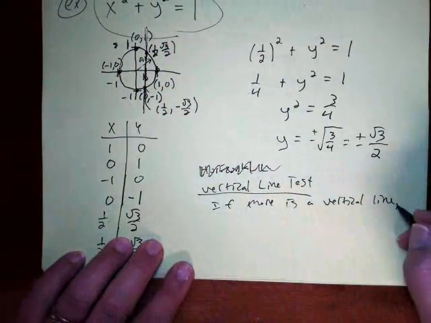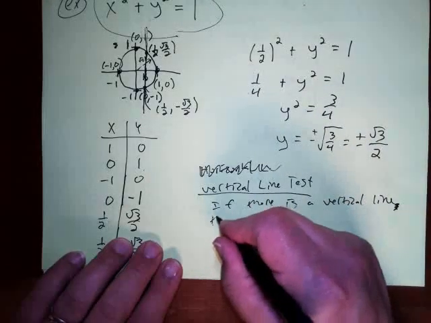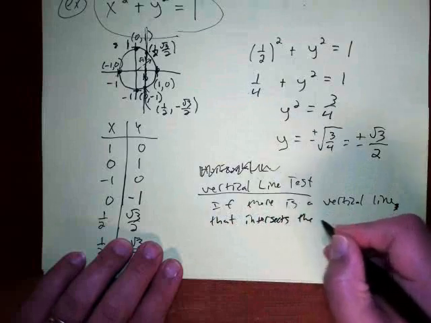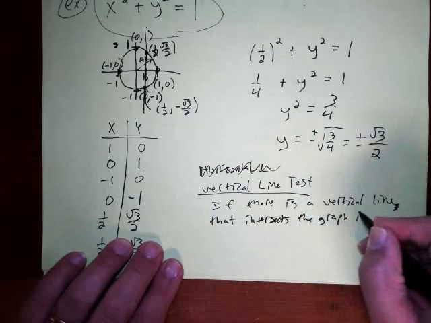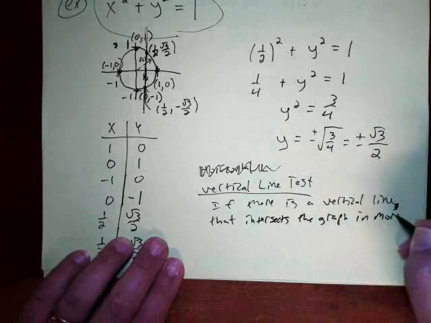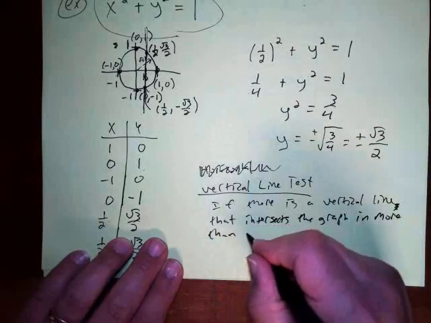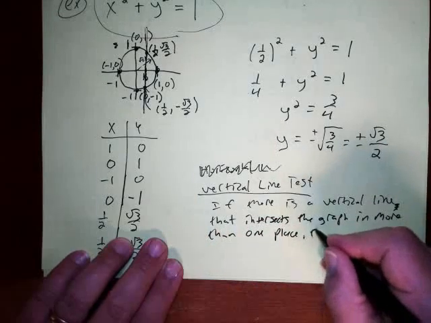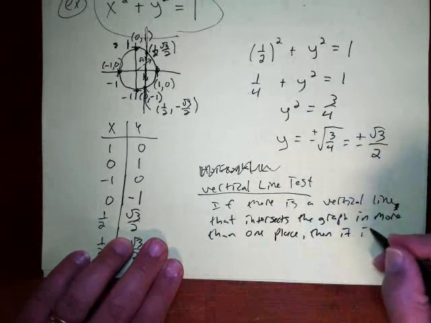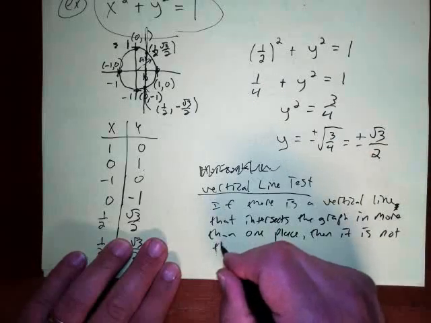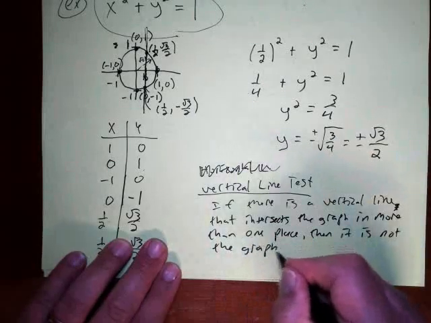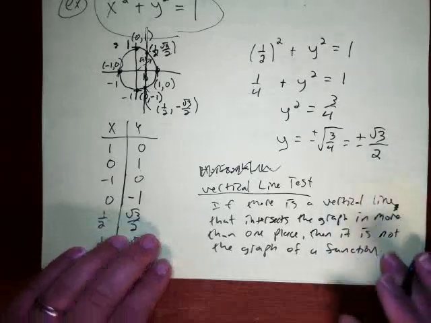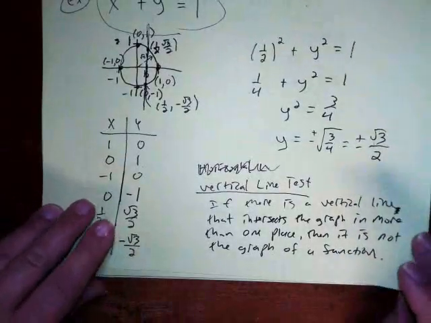If there is a vertical line that intersects the graph in more than one place, then it is not the graph of a function. And this would not be the graph of a function.